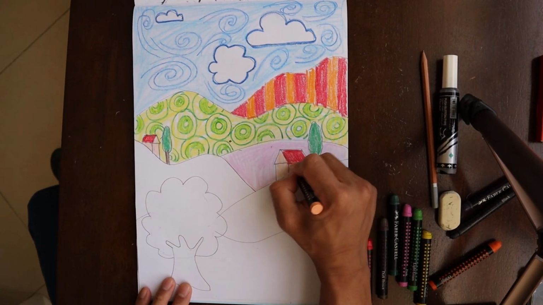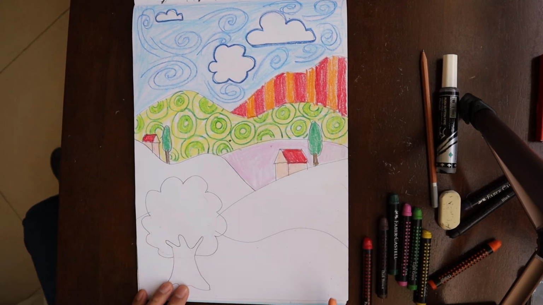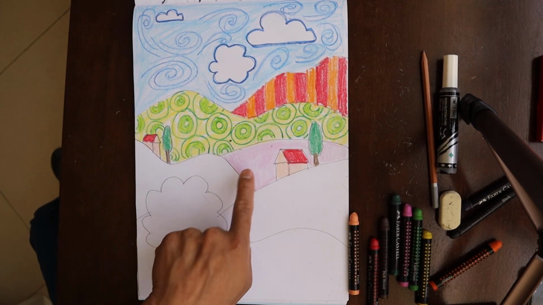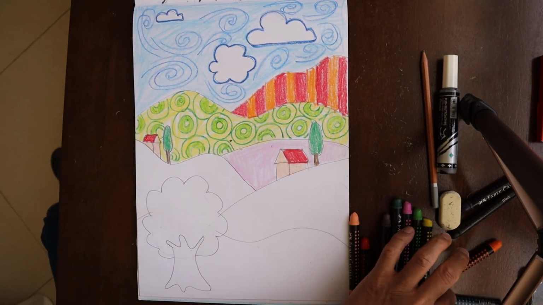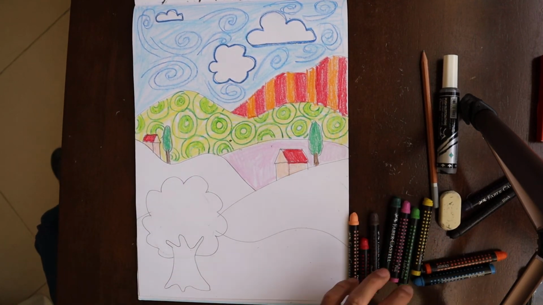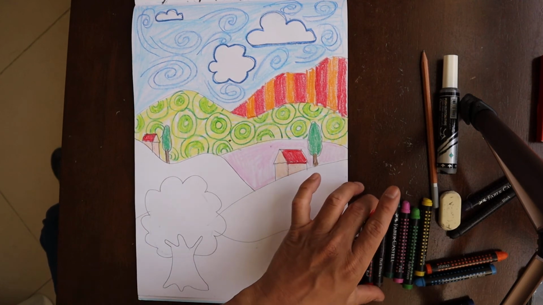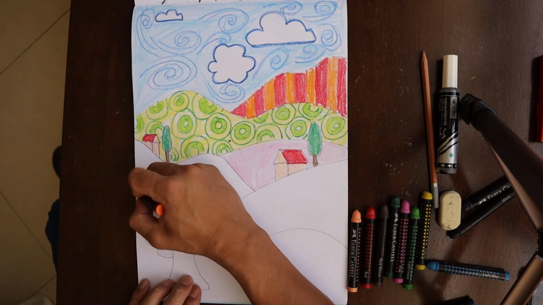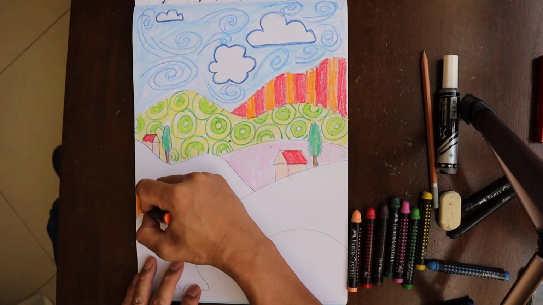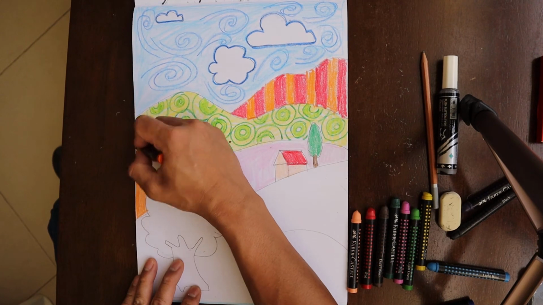You can draw windows if you like for your house and the door. And then I'm gonna color this with a different color. Maybe I can use a nice orange color. I'm just gonna color everything with a flat color using orange.